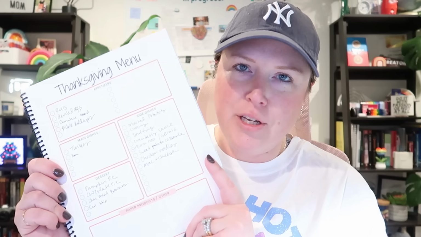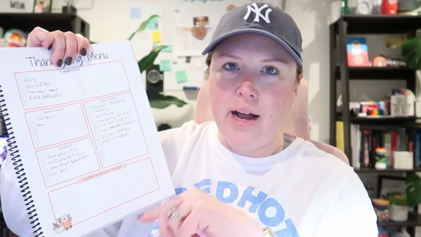So the reason why I designed this particular page like this was because in different holiday planners that I've used, there's not enough space for the side dishes. And I find, especially for Thanksgiving, that's the most important part. I mean, obviously you have to have the turkey, but you have a bunch of different side dishes. So it's got a big space for appetizers, main dishes here, a long list for side dishes, and then you've got dessert, and then paper products or other things down here at the end.